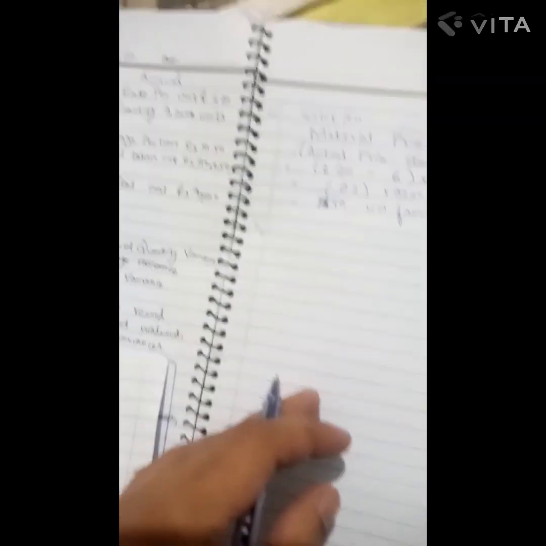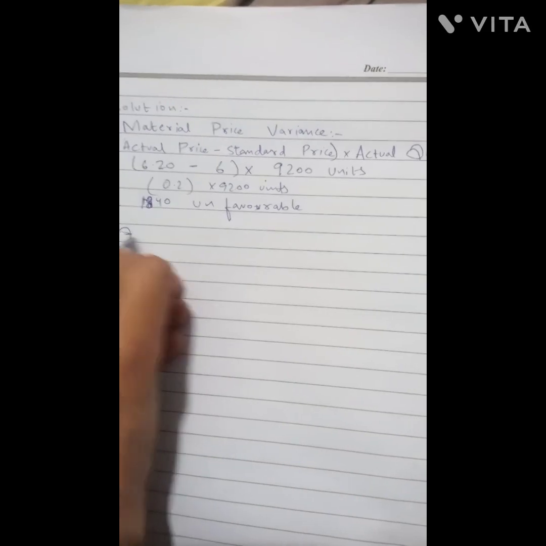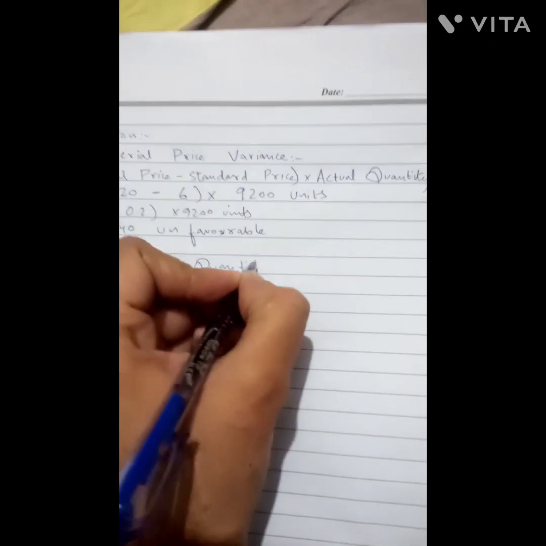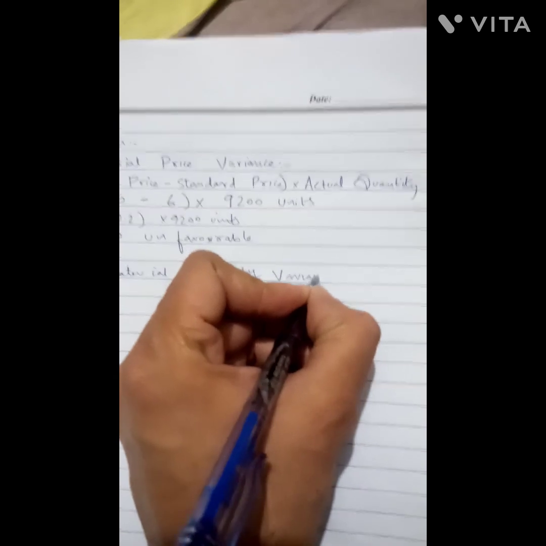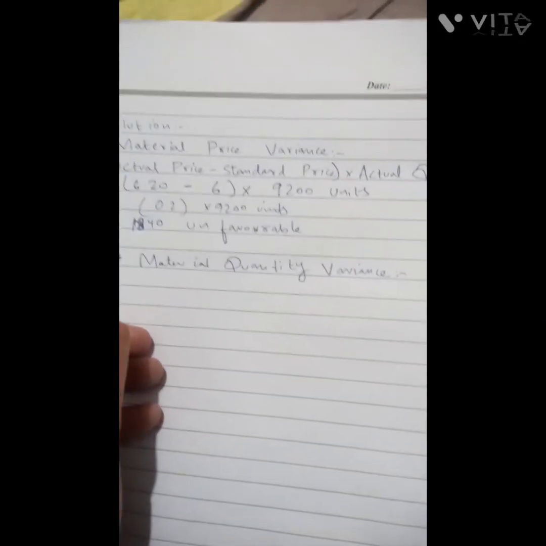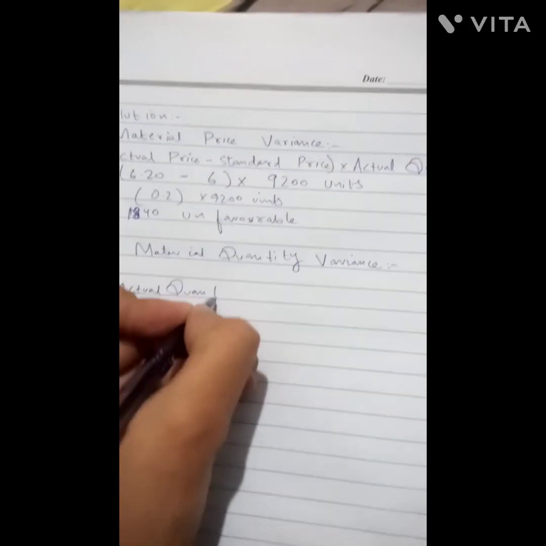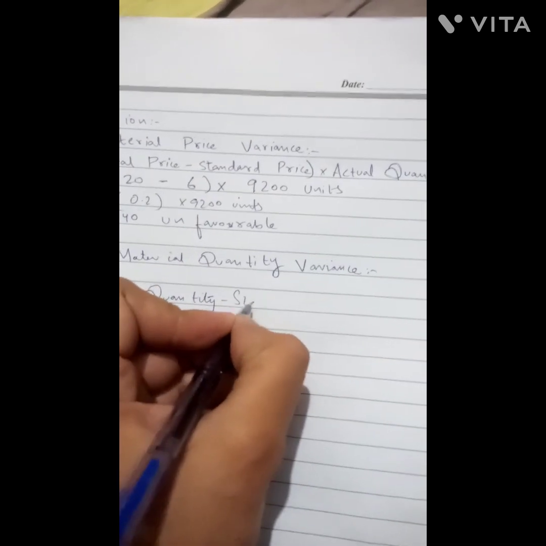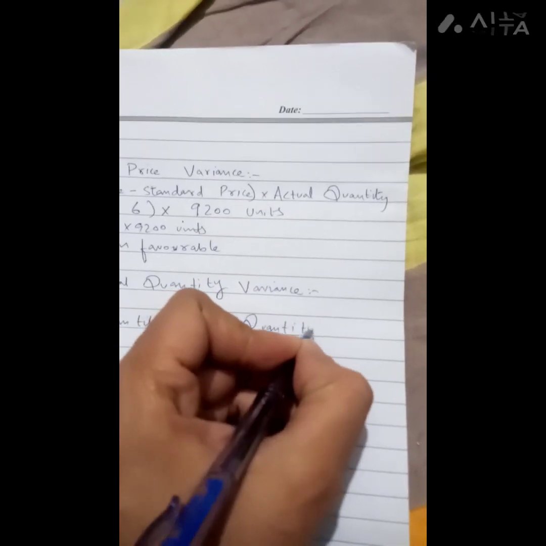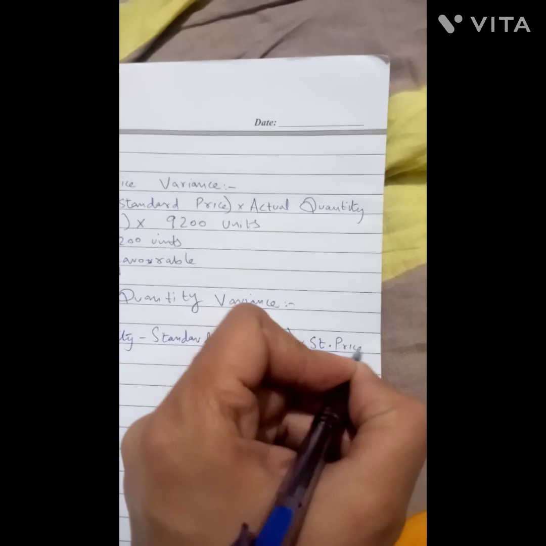So for material quantity variance, we can solve this with the formula: actual quantity minus standard quantity, multiplied by standard price per unit.